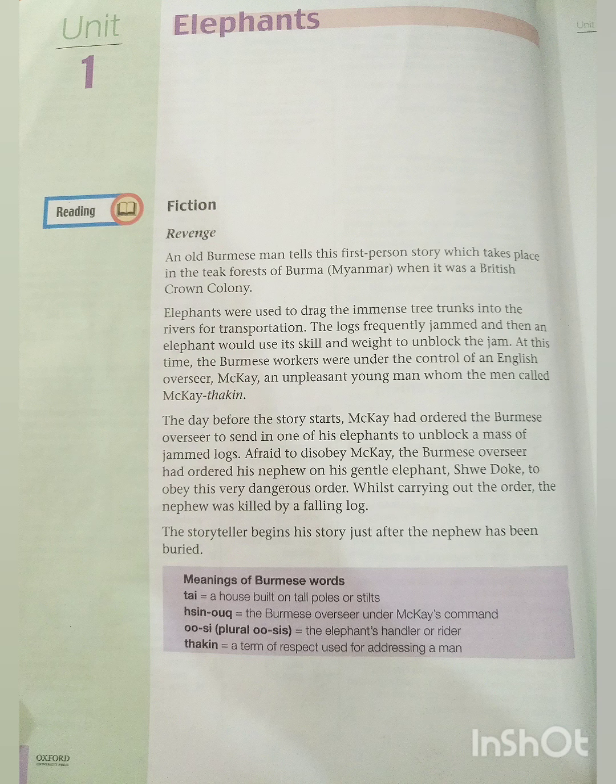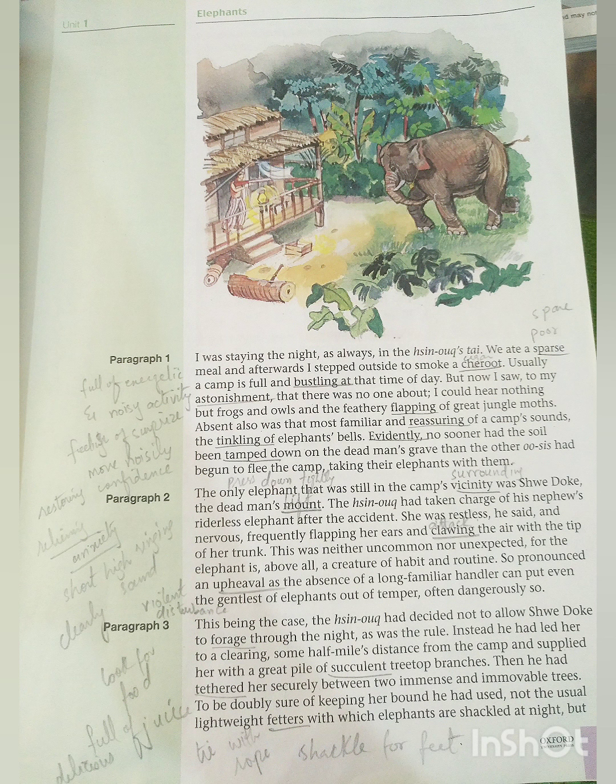Next, we had done unit number 1 till paragraph number 4. This unit is about an elephant whose rider has been killed due to an accident. The story takes place in a Burmese forest, where there are Burmese people who are under the domination of an Englishman whose name is Mackit, and the people call him Maketakin.